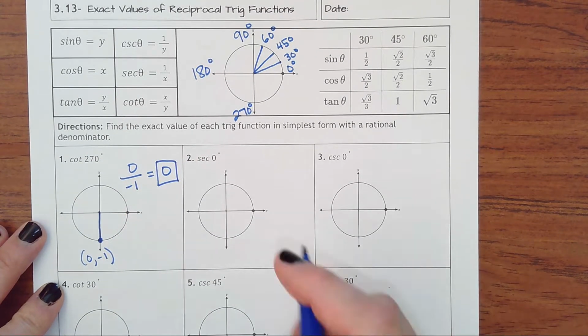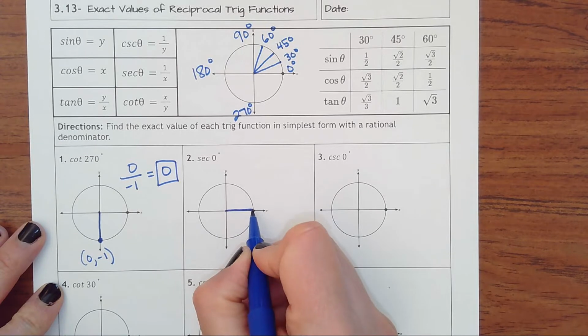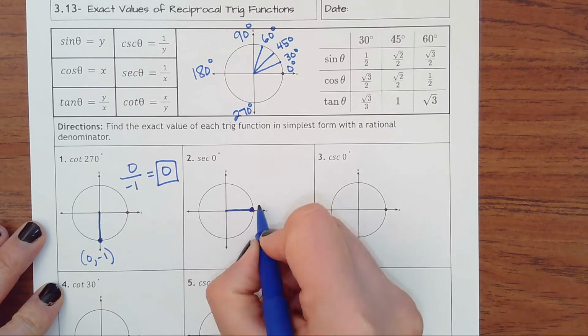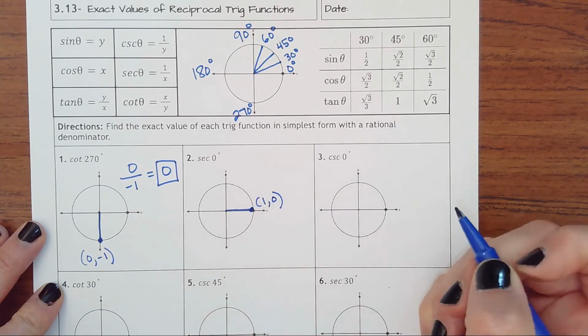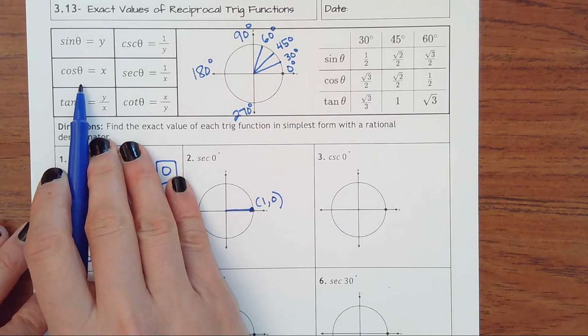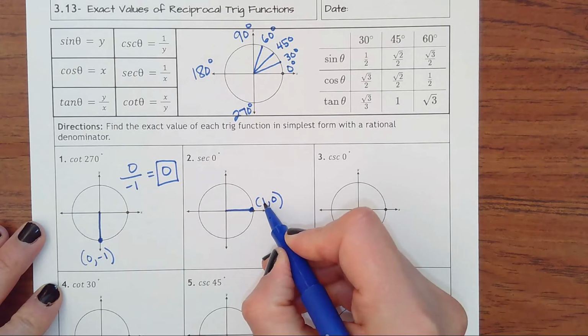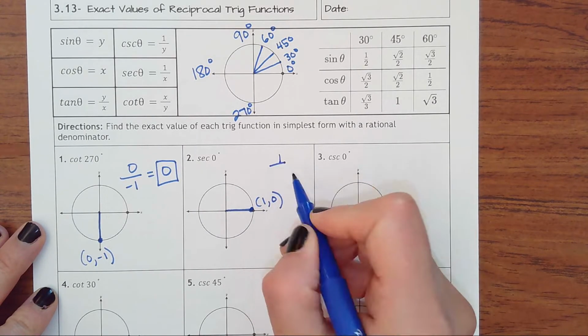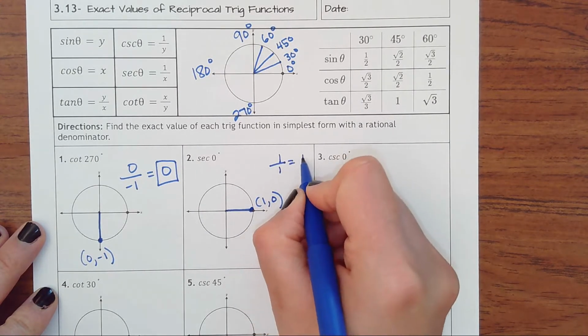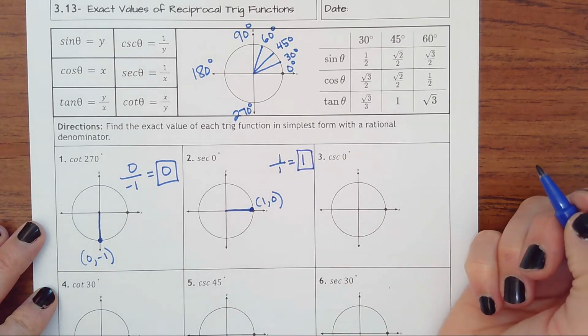Number 2 is secant at 0. So that's easy. That's just right here. That ordered pair goes right 1. So it'd be 1, 0. Secant is a reciprocal of cosine. So instead of x, it's going to be 1 over x. So it would be 1 over 1. You can't flip 1, so it's still 1.